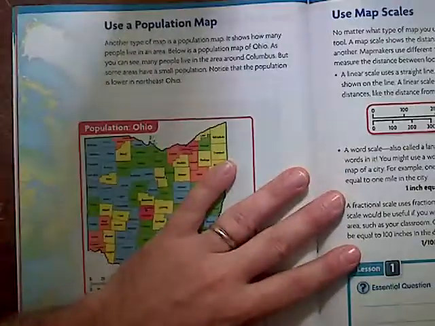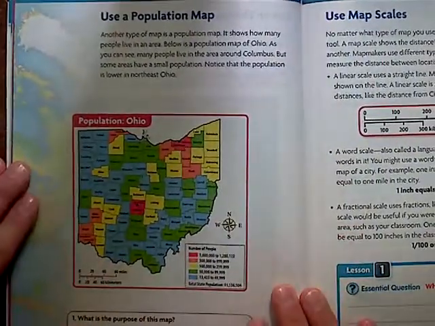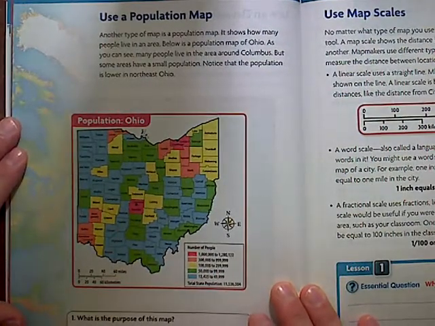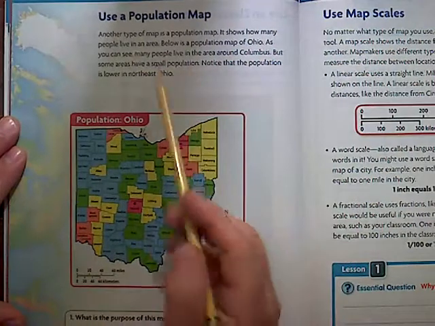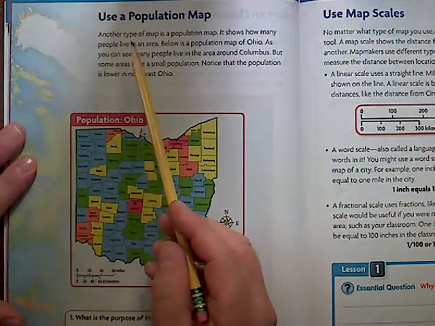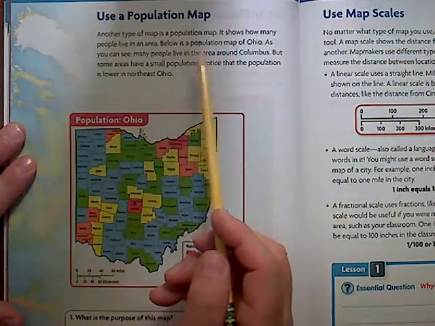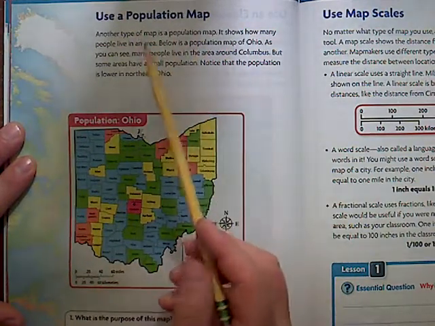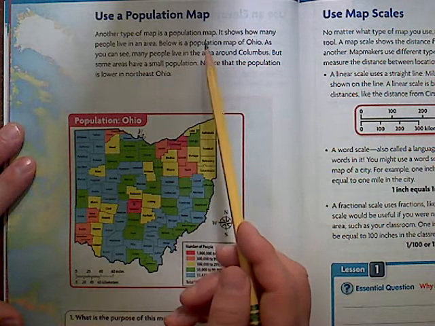On the next one, this one says use a political map. And guess what? It's going to have some things you're going to do as well. I'll read it, you follow along. Another type of map is a population map. I'm sorry, I had read that wrong. Population map. Another type of map is population map.